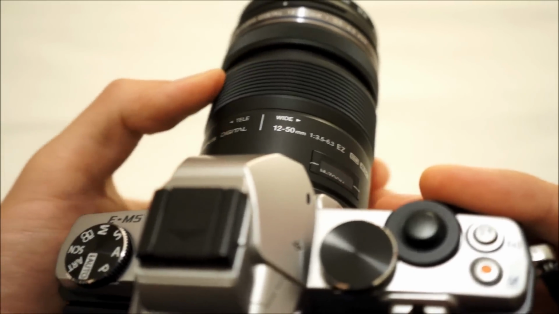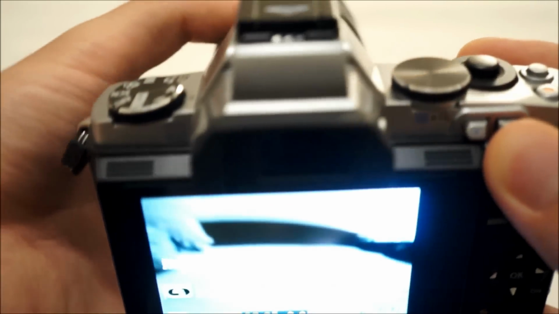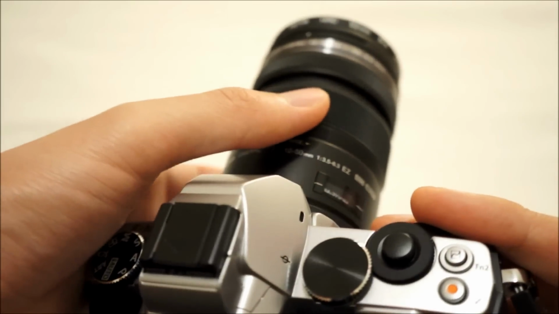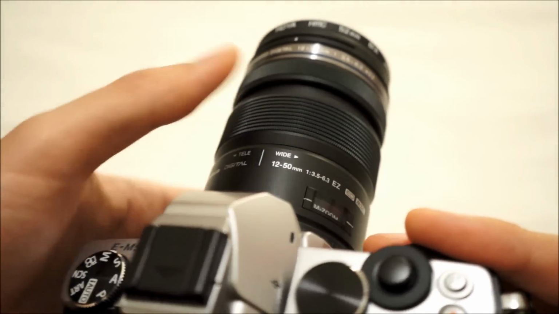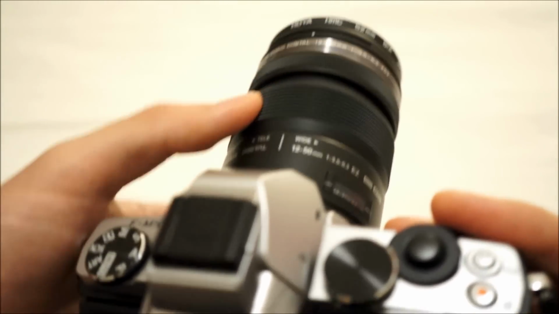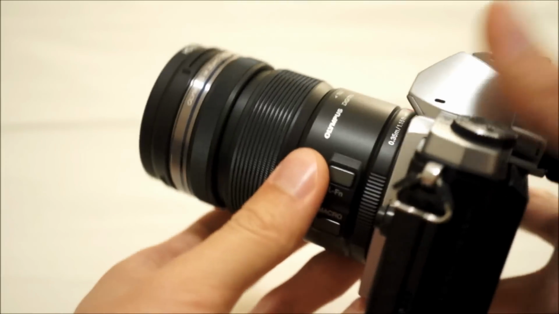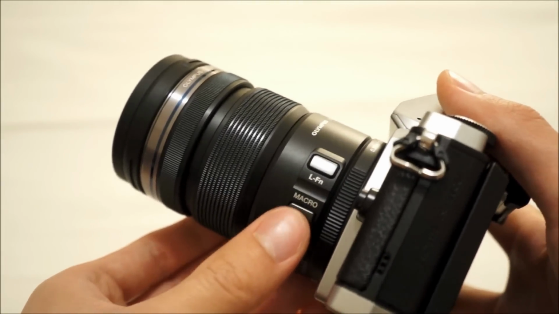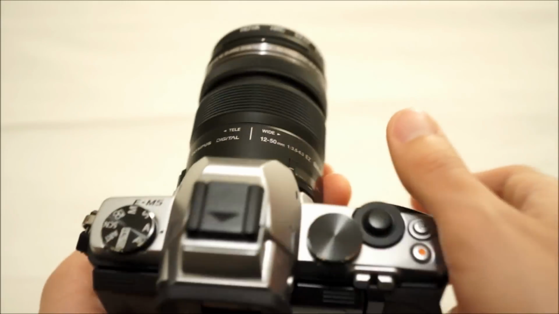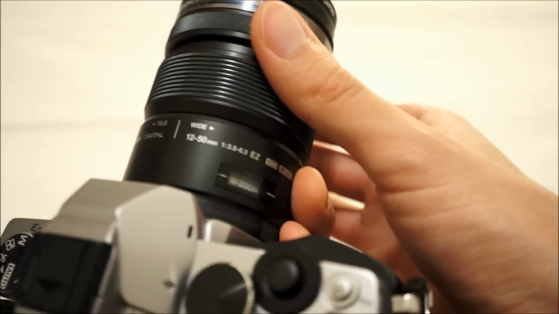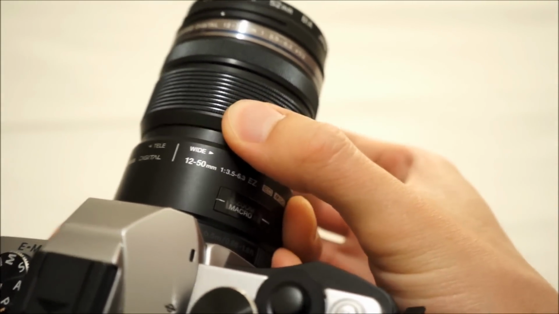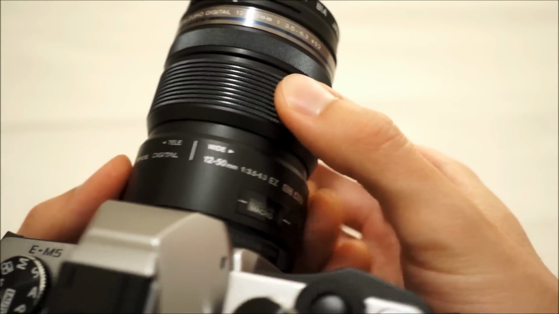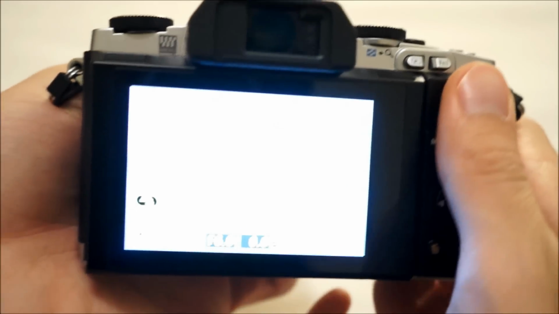And here you can turn it mechanically. And it's not easy to turn because you feel like you're driving some motor inside. It's got this grindish action to it. On the left you have a function button that you can customize, and here's a macro button. So while you press the macro button down, you can push this ring all the way forward, and you'll get into the macro mode.